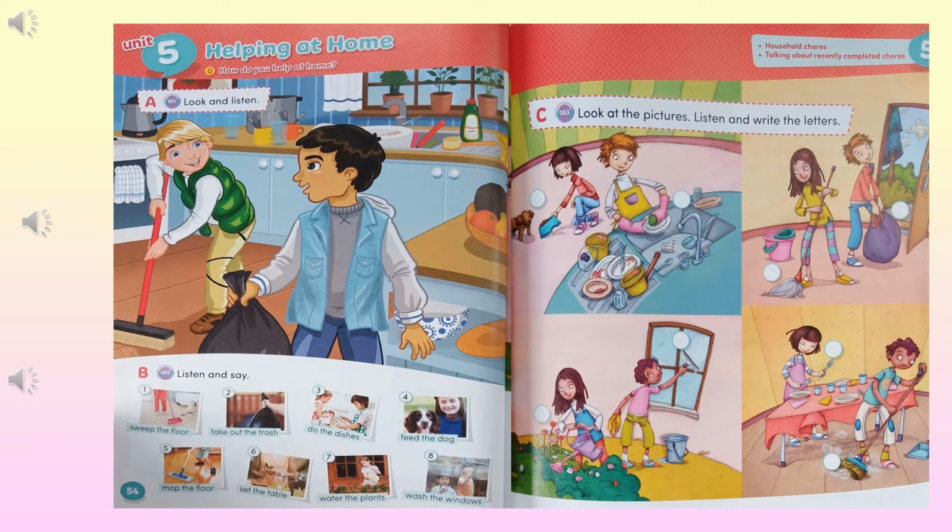E, It's sunny today, so I can water the plants in the garden. F, My mother wants me to do the dishes after dinner. G, I'm going to wash the windows because they are very dirty. H, I have to feed the dog because he is hungry.